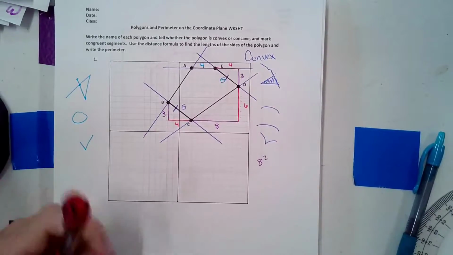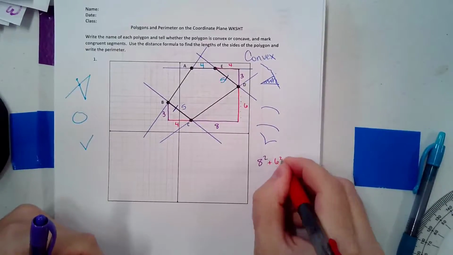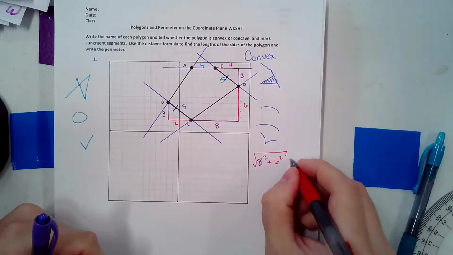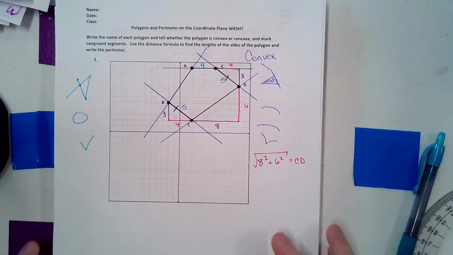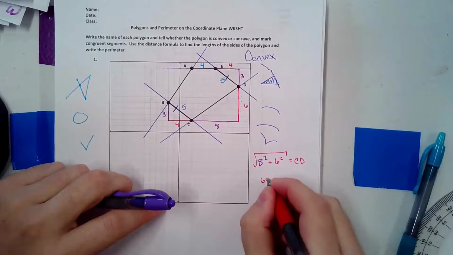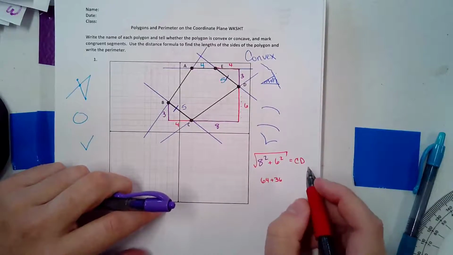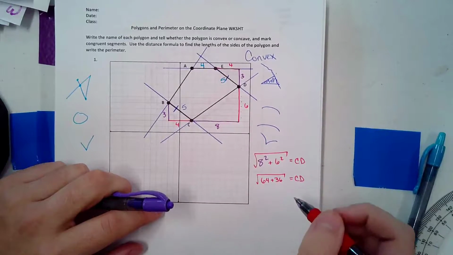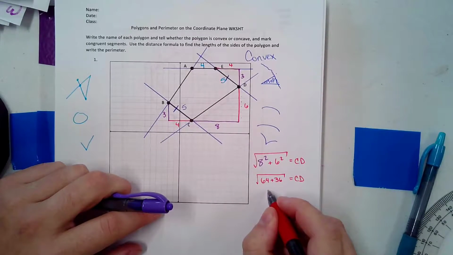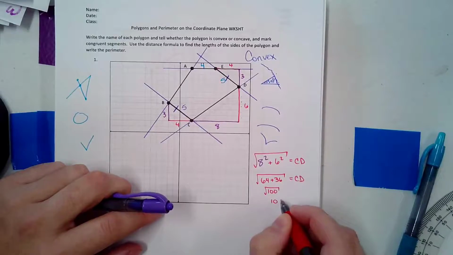So 8 squared plus 6 squared, all rooted, should get us the length of CD, right? Well, that's going to be 64 plus 36. Look, maybe it is nice. What's 64 and 36? 100. And what's the root of 100? 10.